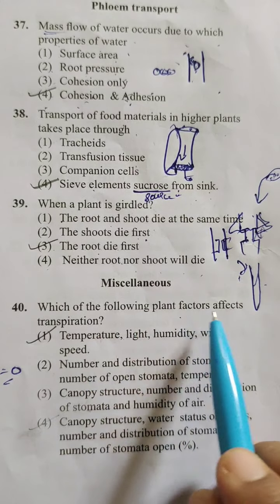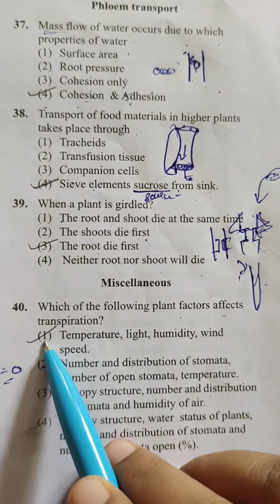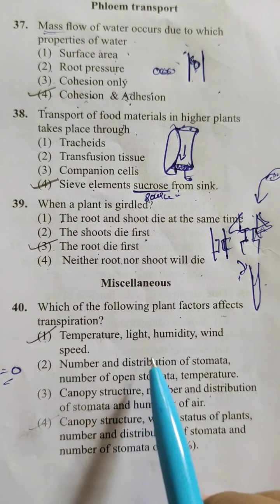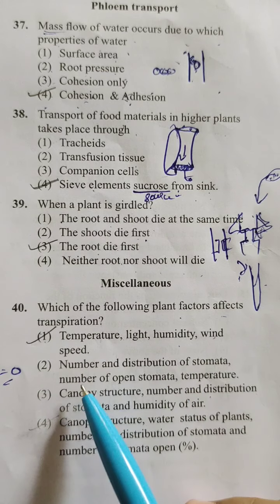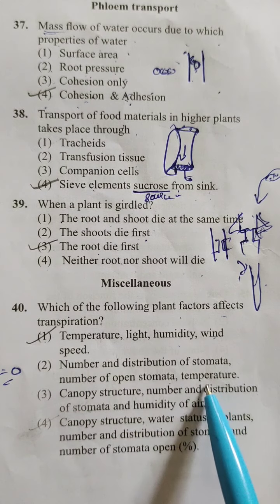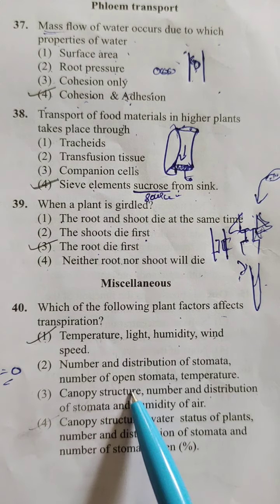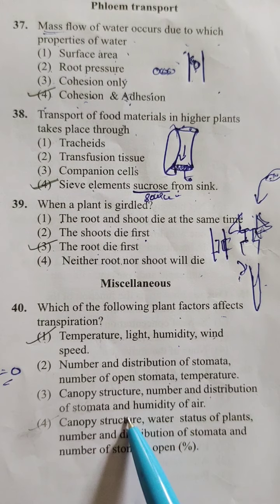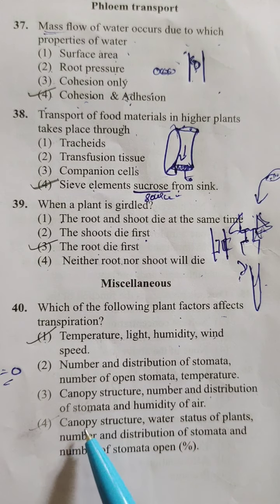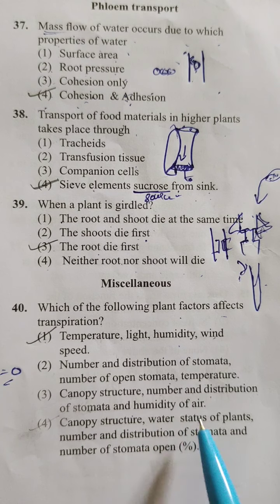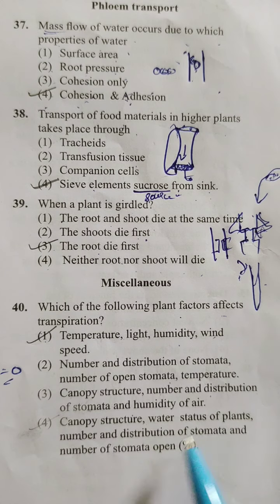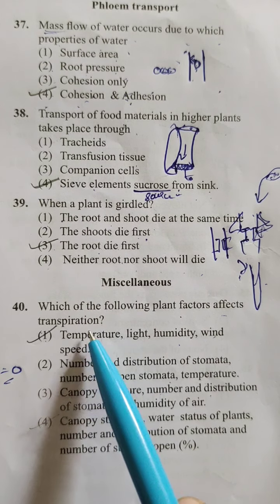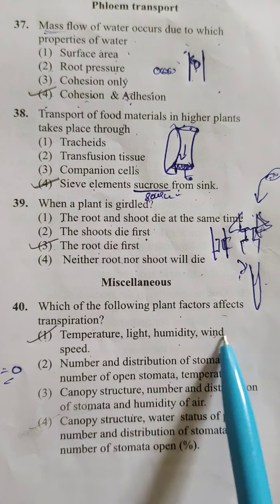Which of the following plant factors affects transpiration? Options: 1, temperature, light, humidity, wind speed; 2, number and distribution of stomata, number of open stomata, temperature; 3, canopy structure, number and distribution of stomata, and humidity of air; 4th one, canopy structure, water status of plants, number and distribution of stomata, and percentage of stomata open.